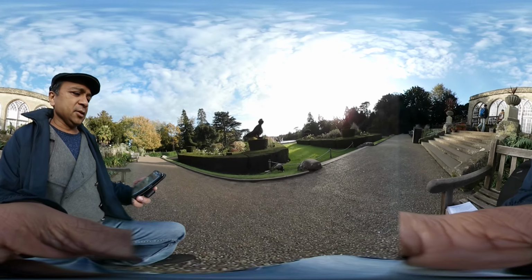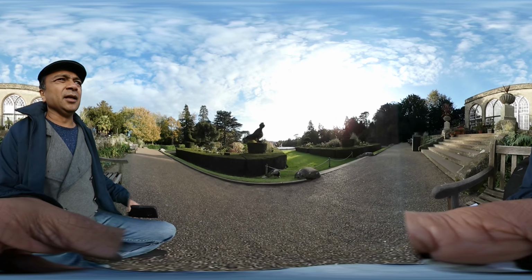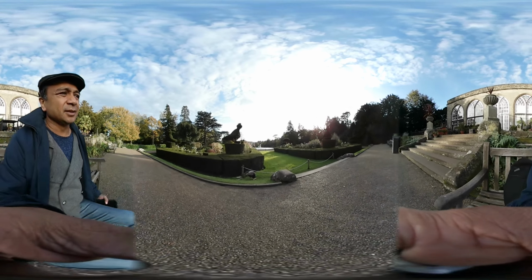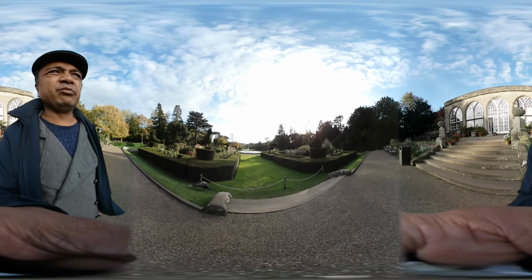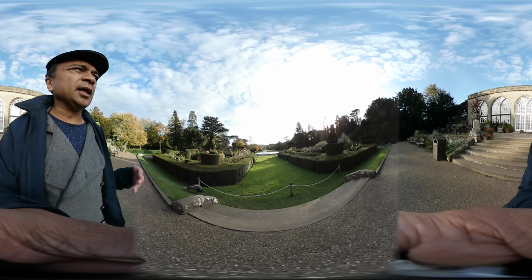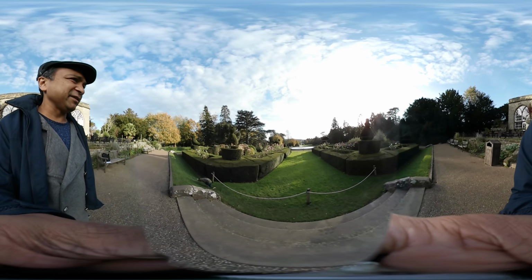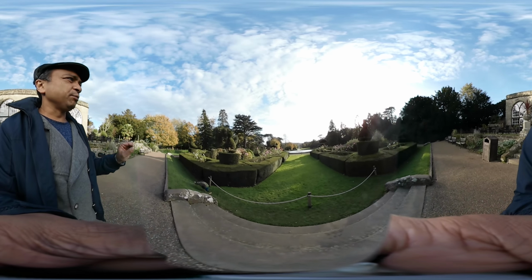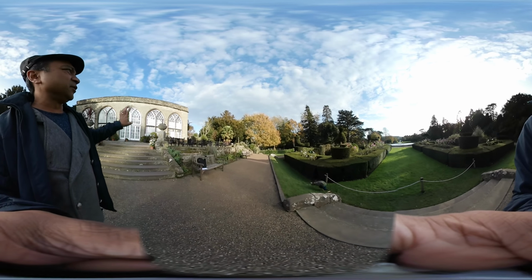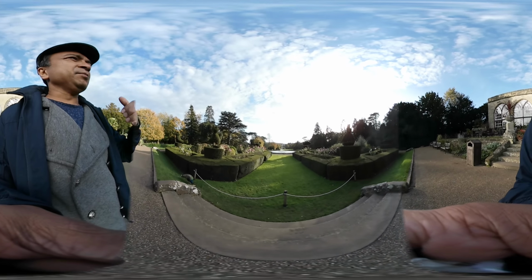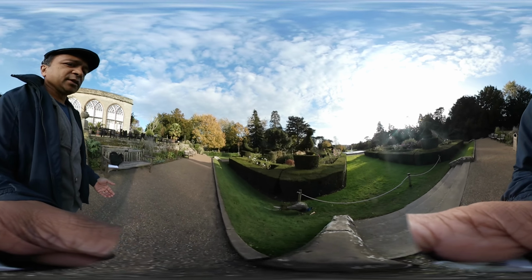And first, let's just take a look at some of the grounds of Warwick Castle. Warwick Castle is 2 to 2.5 hours from London. So we can see some grounds of Warwick Castle. If you saw some of my previous videos, you would have seen the castle and the castle walls and the grounds and everything else in the surrounding area. But these are part of the grounds belonging to Warwick Castle.